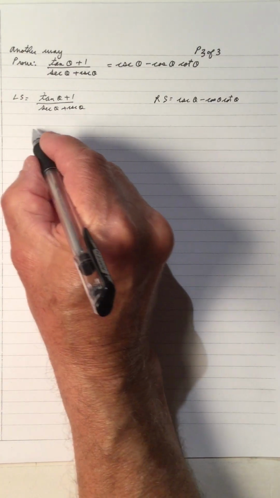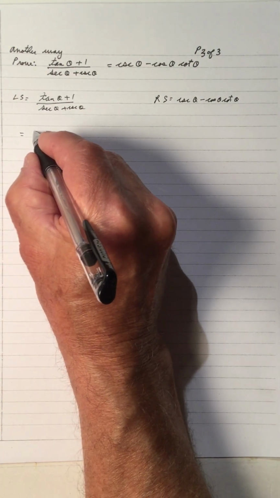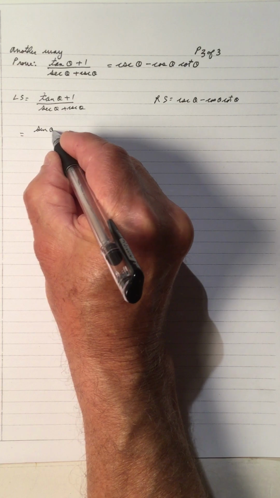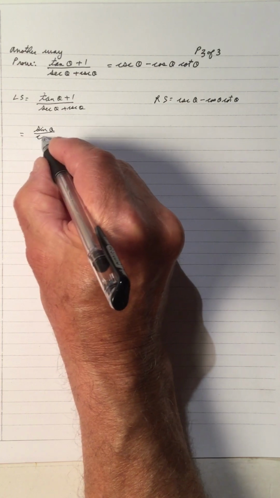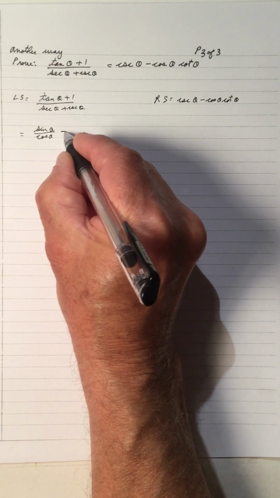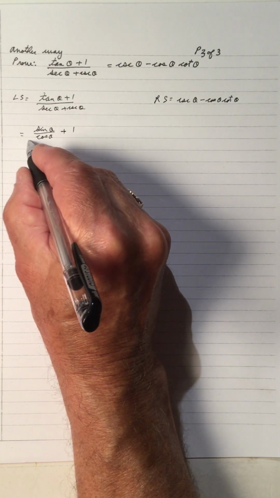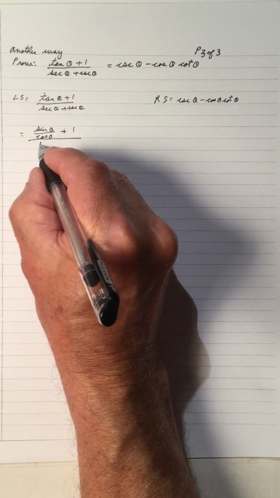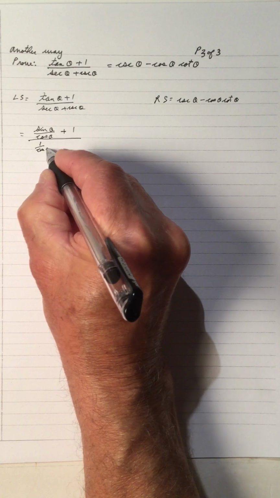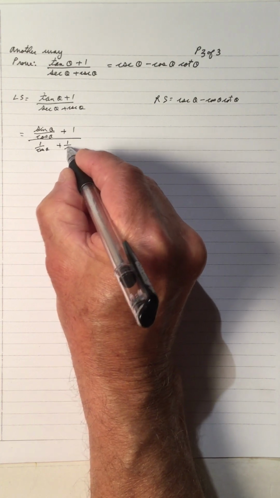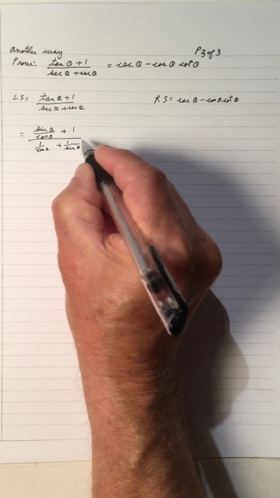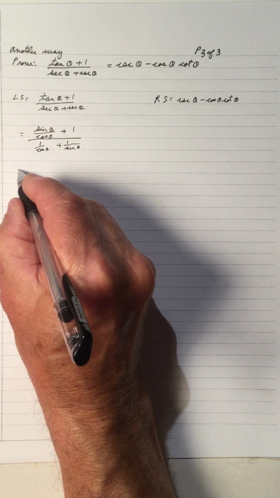And we have to change tan to sine over cos. And we change secant to 1 over cos. Same as before. But here's where the difference lies.